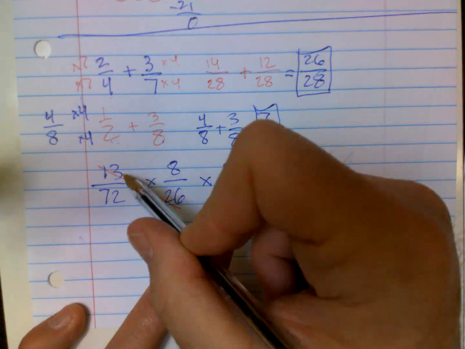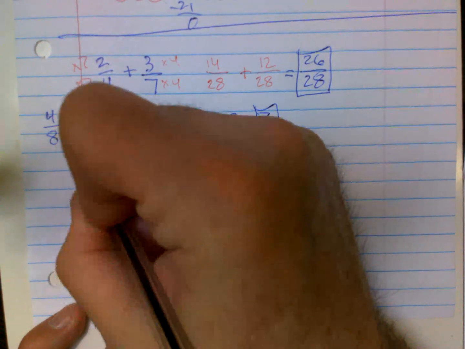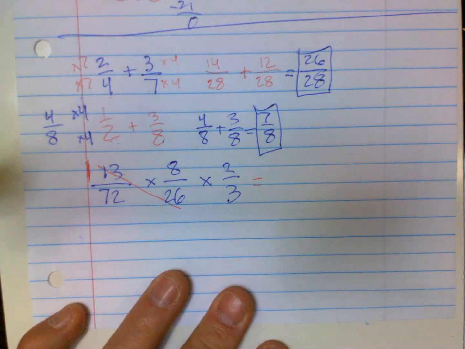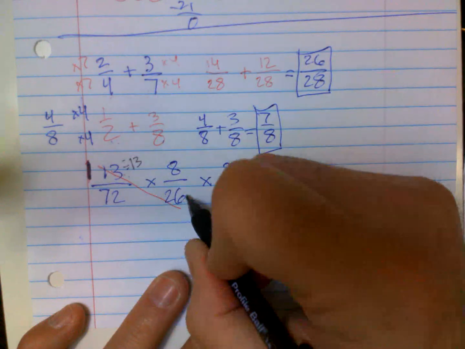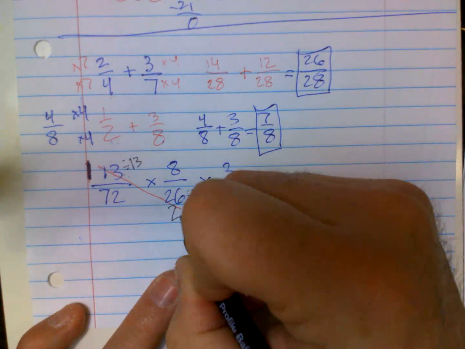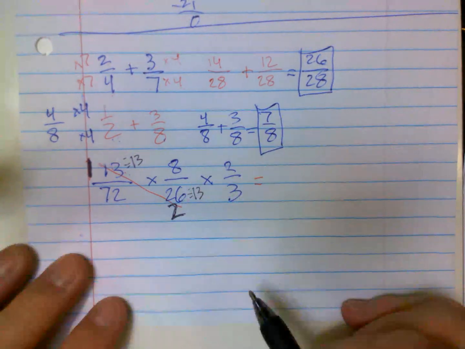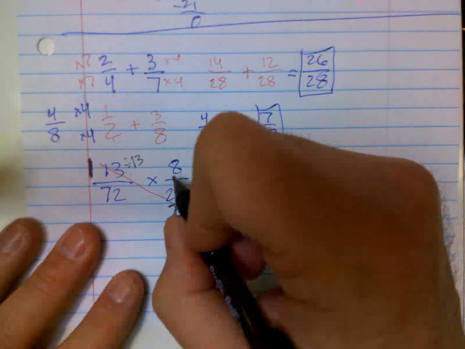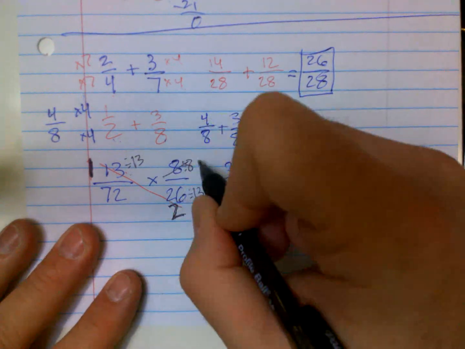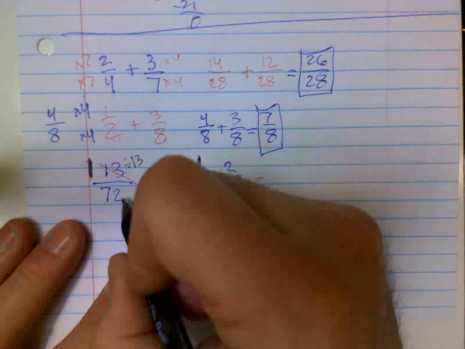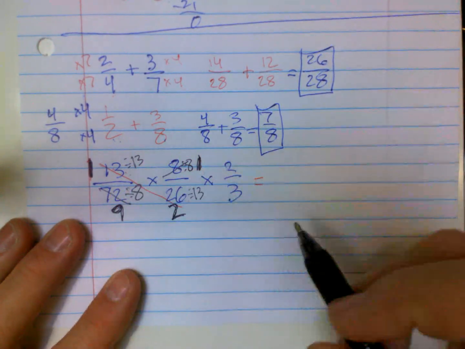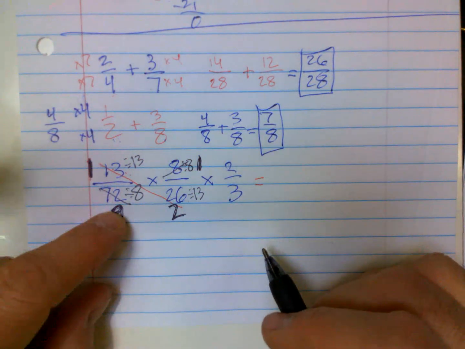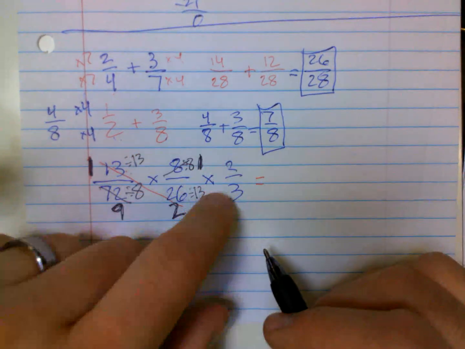All right, so I know 13 actually goes into 26 two times. So I'm going to divide the 13 by 13. It goes in once. Let me switch to the black here so you can see it better. 13 divided by 13 is 1. 26 divided by 13 is 2. So that's a 2 now. Hey, and 8 goes into 72, so I can divide by 8, and it goes 1 time. And I can divide by 8, and it goes 9 times. So my new math problem is 1/9 times 1/2 times 2/3.